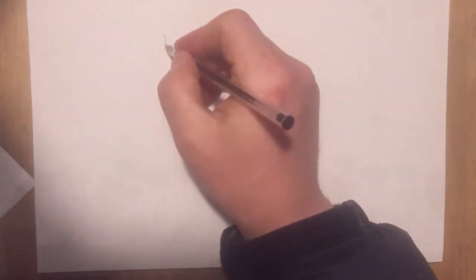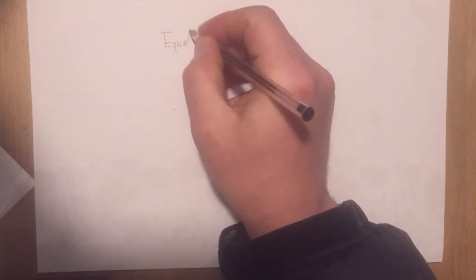Hello and welcome to Advanced Higher Physics, Lesson 1, Rotational Motion and Astrophysics. What we're going to be looking at today is something that should be fairly familiar to you. We're going to look at the equations of motion.